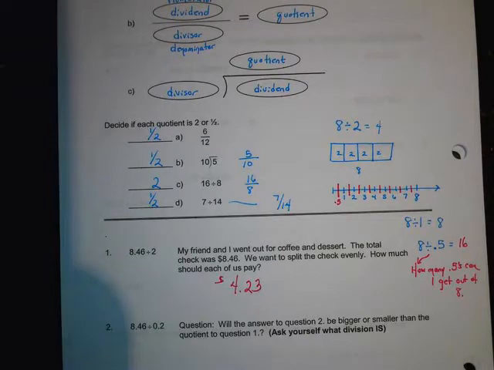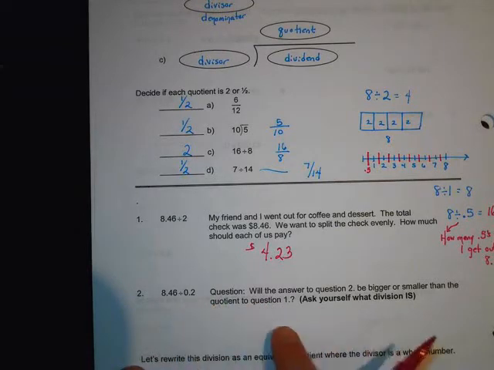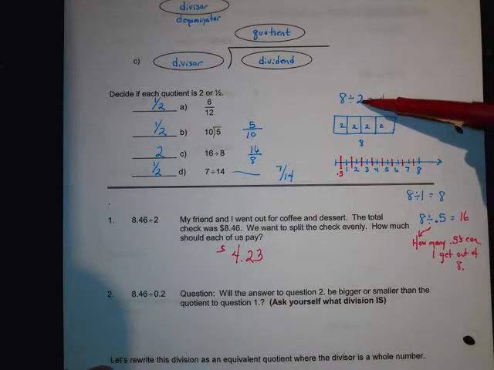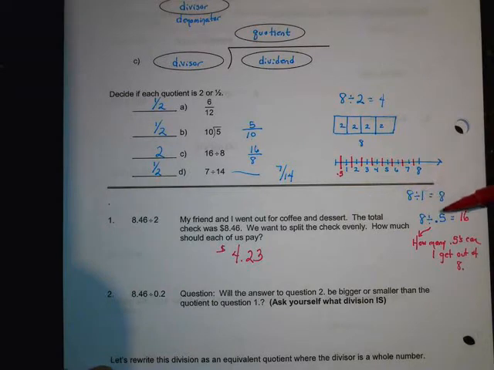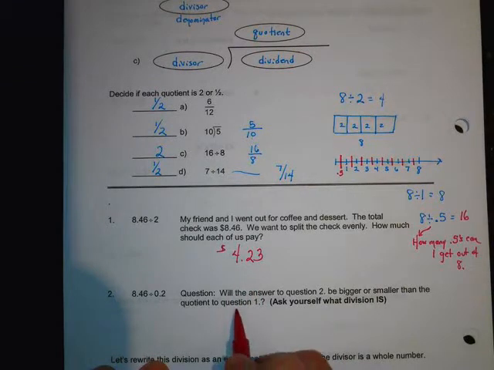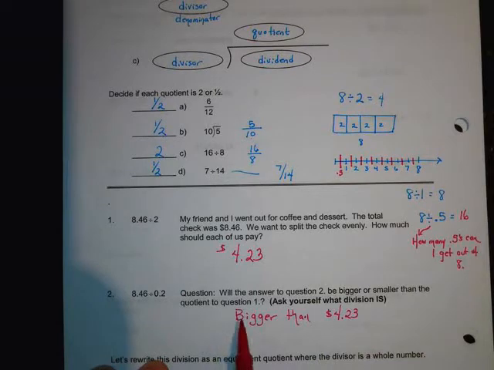But now this is a little bit harder, but this is what I want you to ask yourself. I don't care what it is right now. I just want you to ask yourself, will the answer to this question be bigger or smaller than that? Now remember, as the divisor gets smaller, the quotient gets bigger. So one thing that I do know is that this answer is going to be bigger than $4.23 because this divisor is smaller than 2.